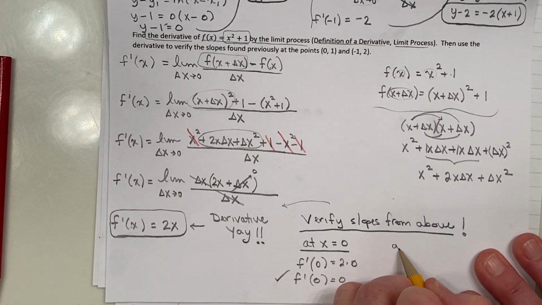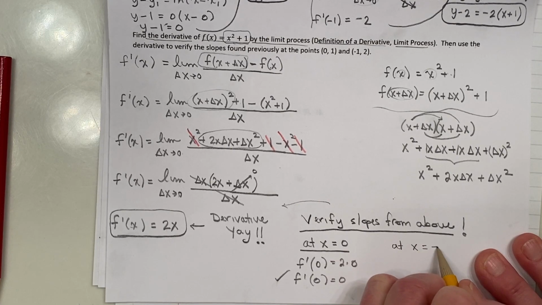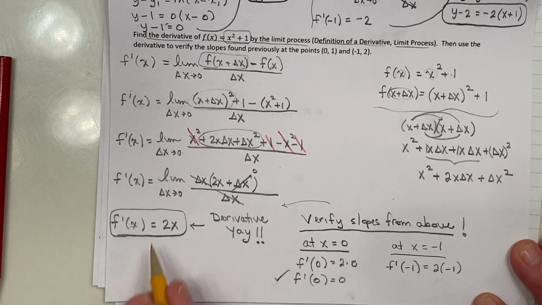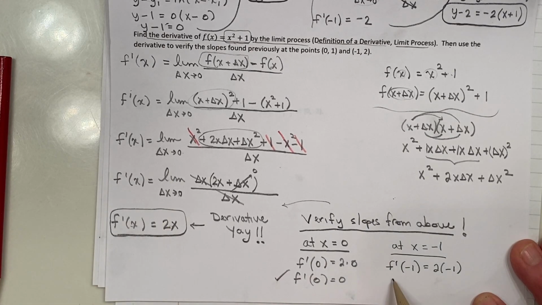So how about at the x coordinate of -1, when that point was -1, 2? Use the derivative attached to this function, f prime of x, plug in -1, it's 2 times -1. I'm just plugging in the x values to the derivative, and the slope is -2.